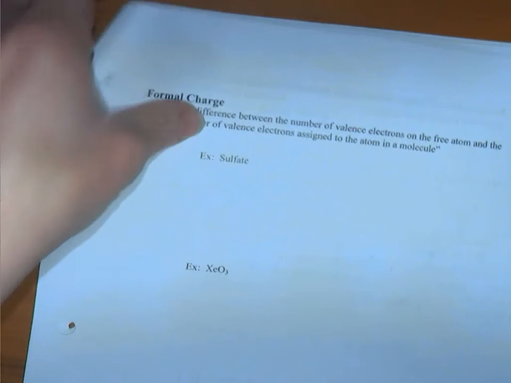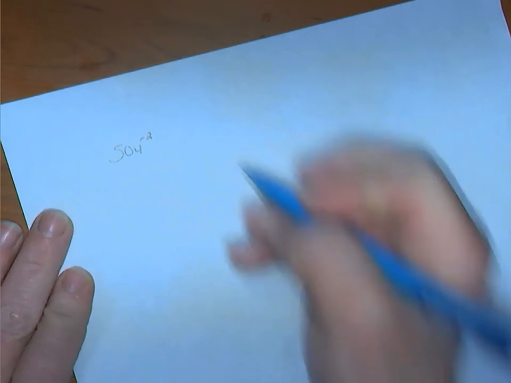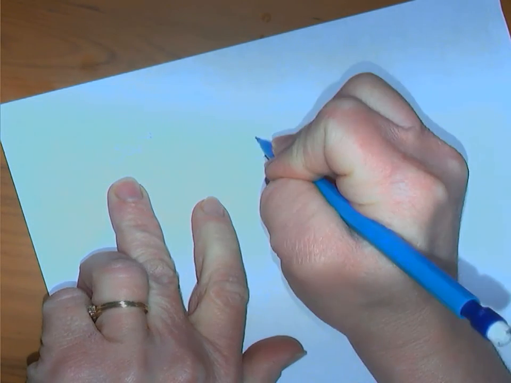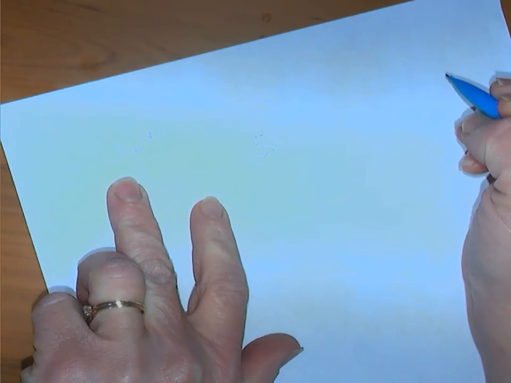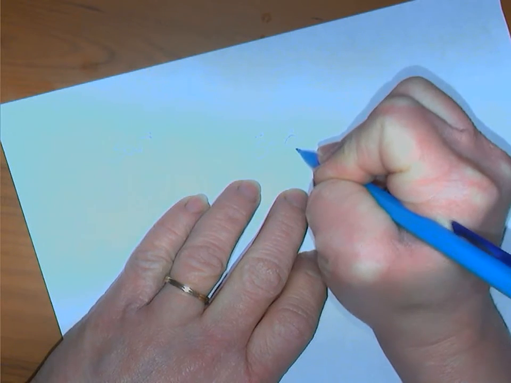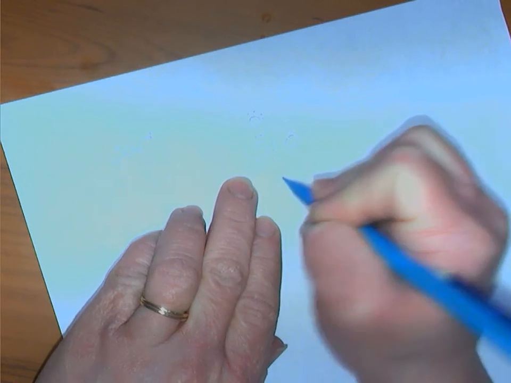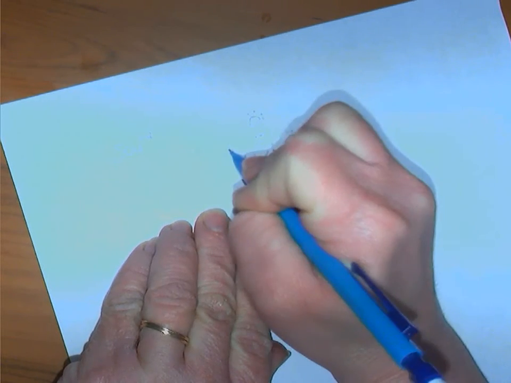Okay, so sulfate, SO4 2-. So, if we first construct sulfur, assigning it those 2 electrons, it immediately is coming in with 8. All right, so what I could do is coordinate covalent bond, giving and making single bonds with oxygen just from sulfur.